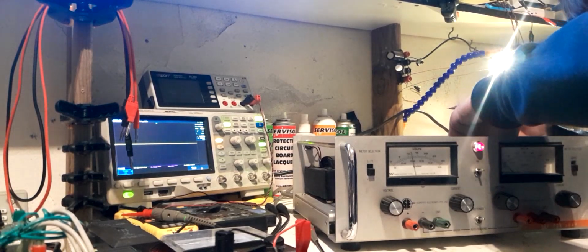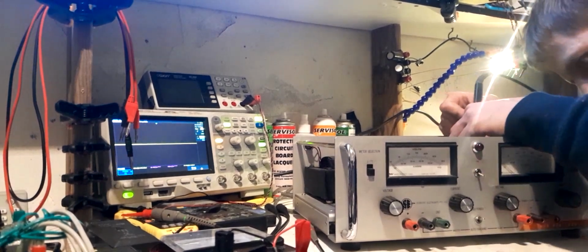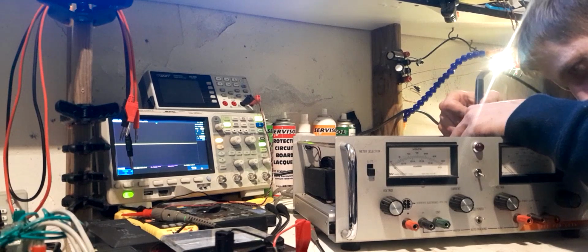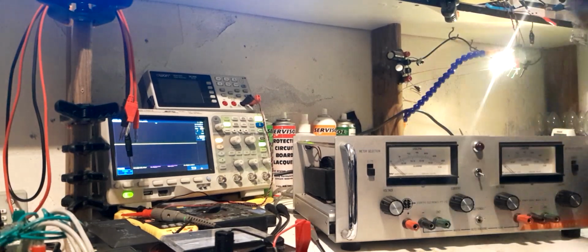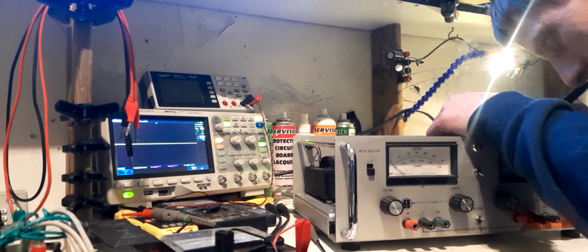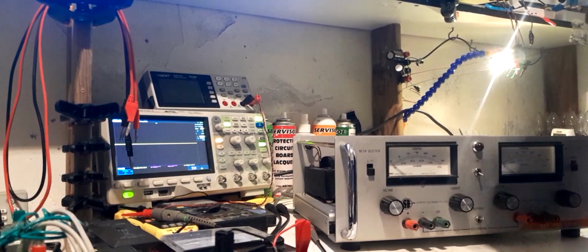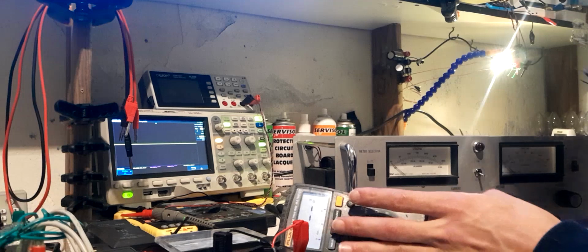I should probably turn this off, eh? Oh, that would have been interesting. Need a little bit more solder. Alright. 3.6 volt reference Zener installed.